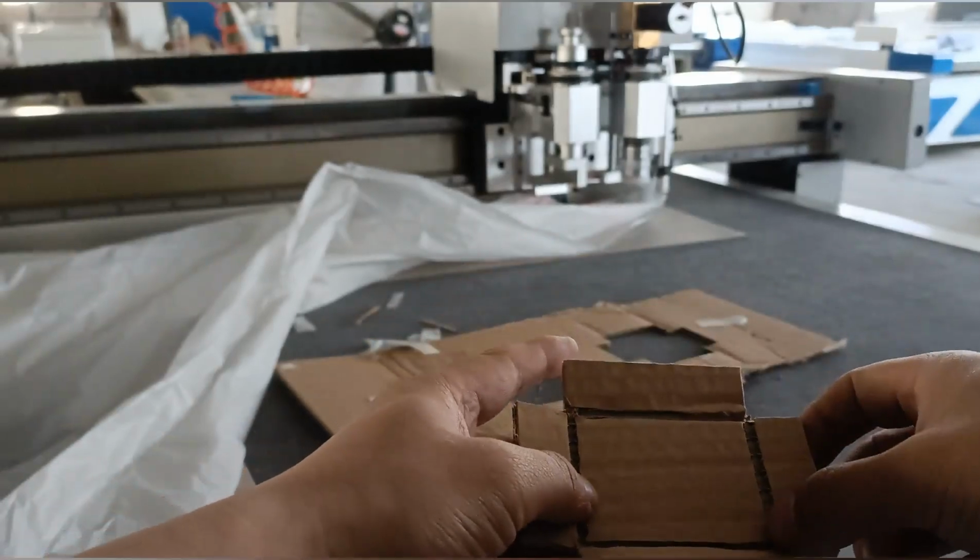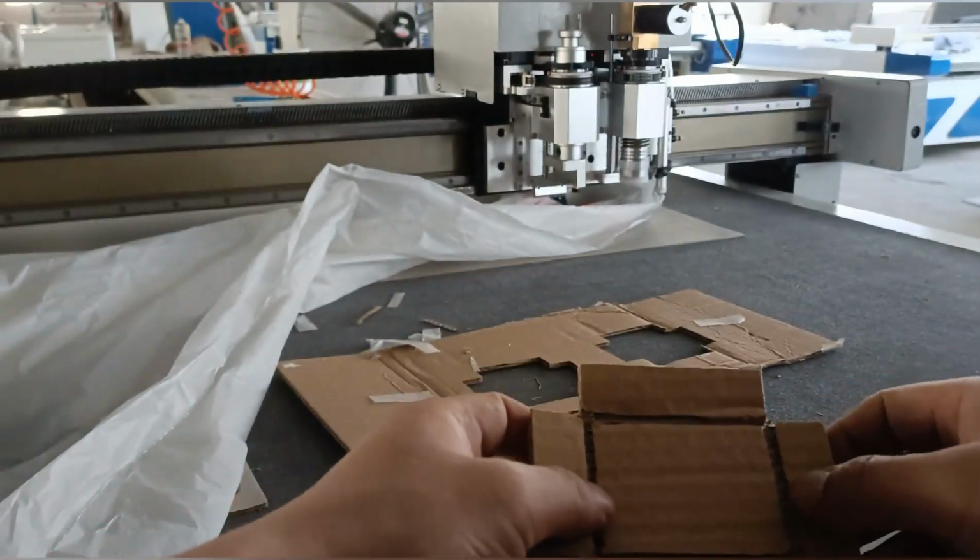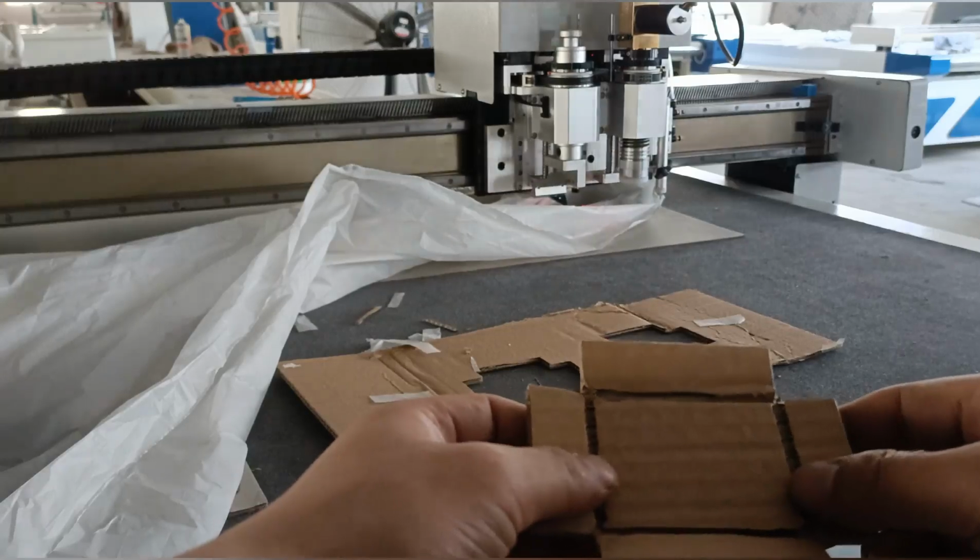This width, line width, is controlled by the compensation.